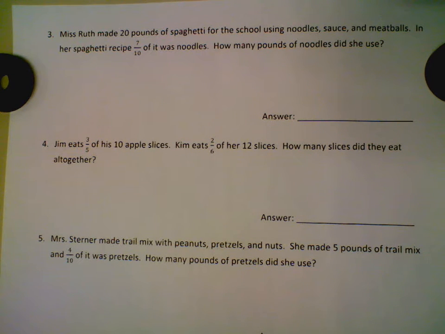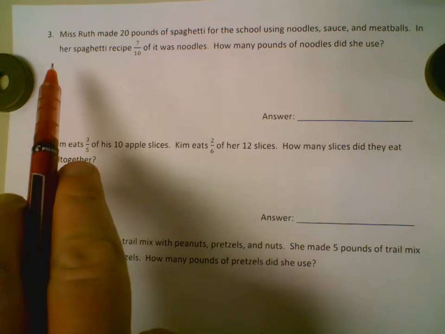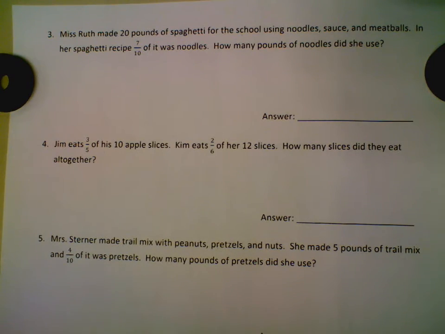Check your comments on yesterday. They look really good, but I want to turn them into some word problems today. So let's start here on number three. We're starting on number three today.